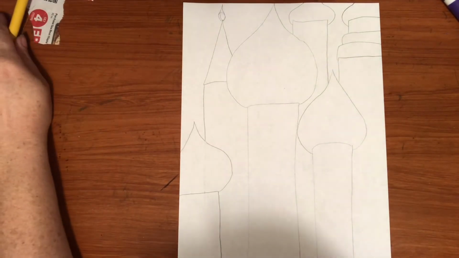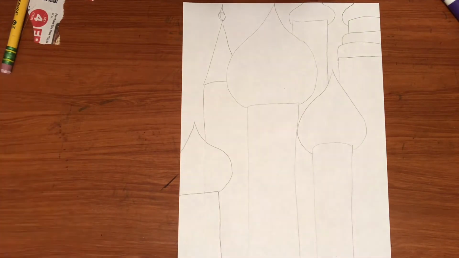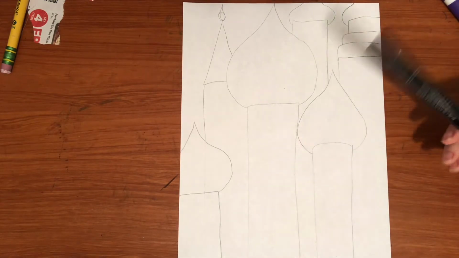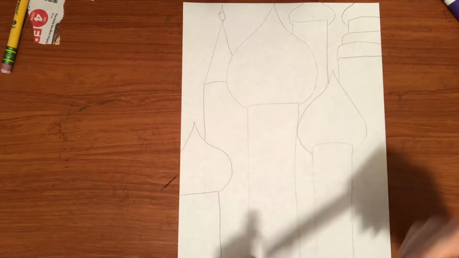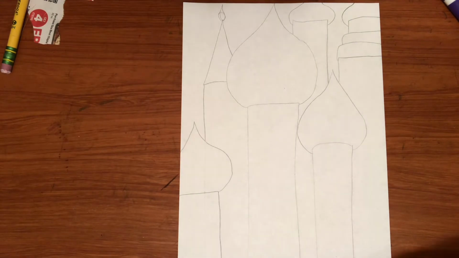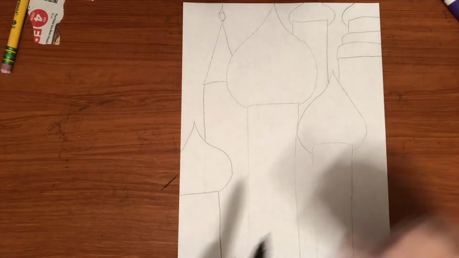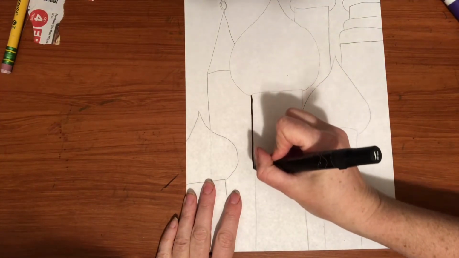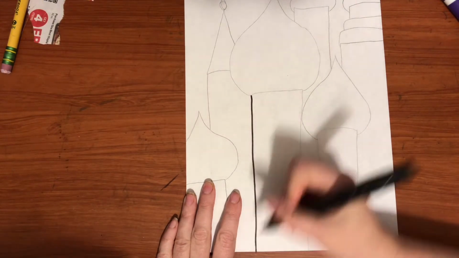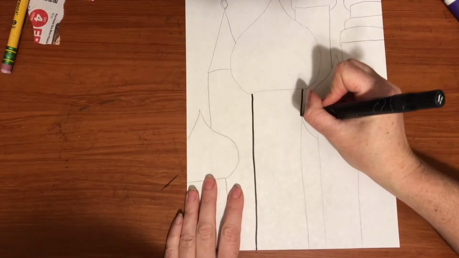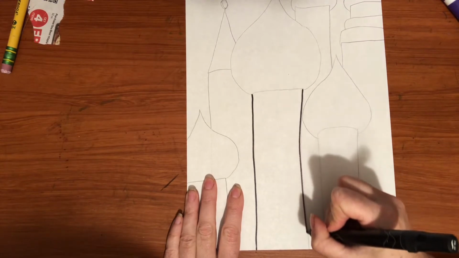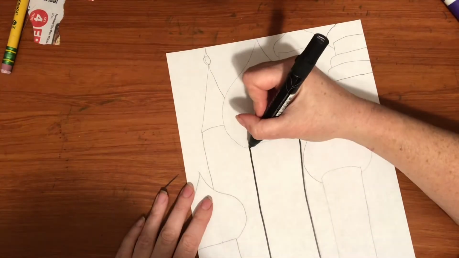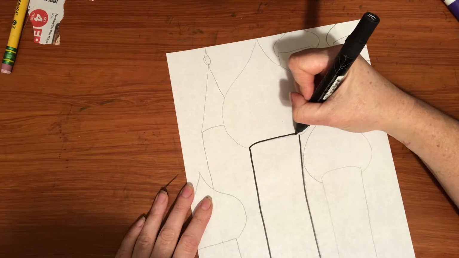The next step is to get either a black marker, a Sharpie, or just a dark colored marker that you have, and we're going to outline the outside of our buildings. So we're just going to go down and around all of our lines until it is all outlined with our black.